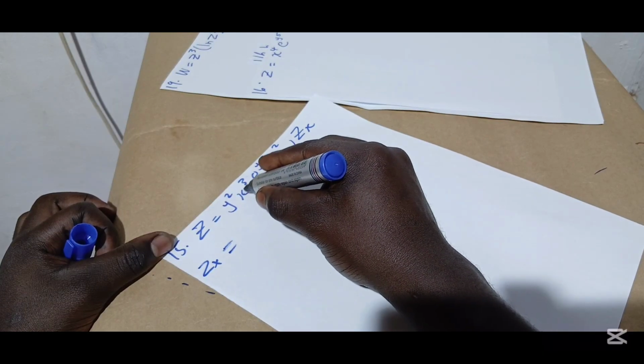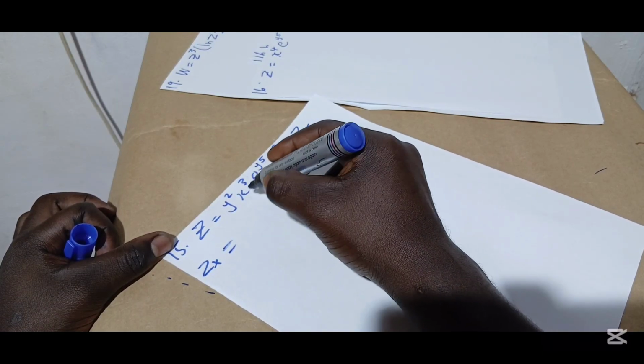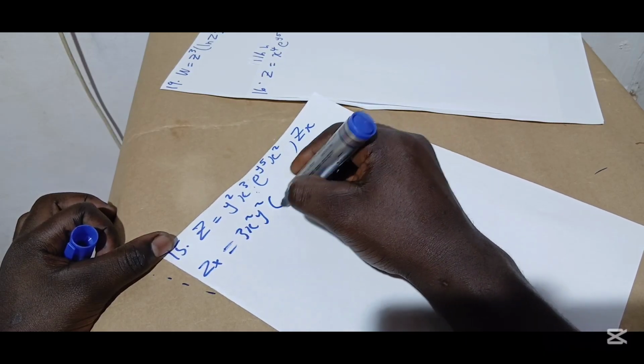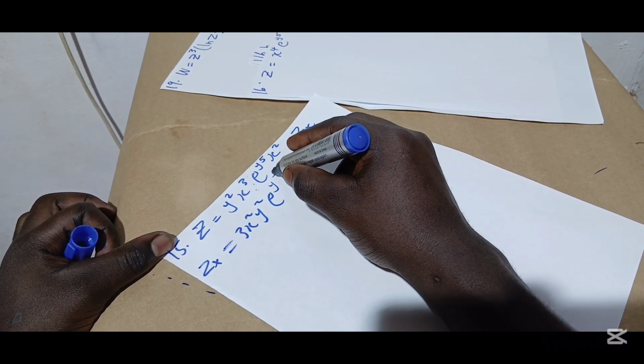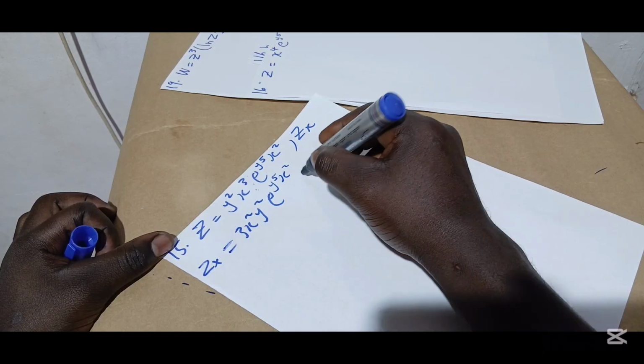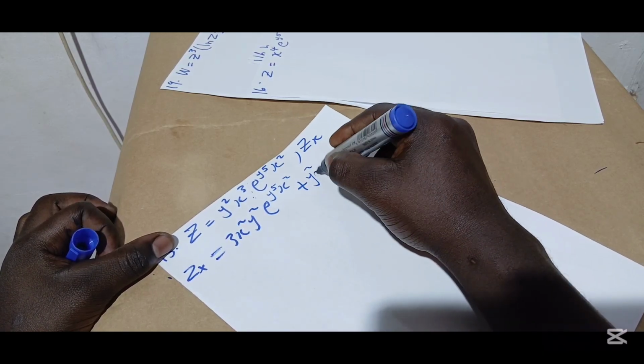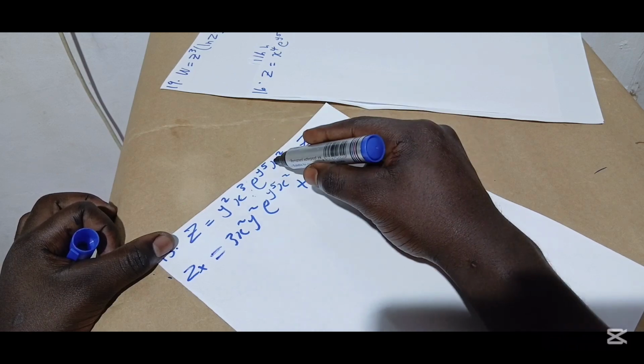So differentiate x to the power 3. We have 3x squared, then y to the power 2, leaving the other term as it is. Then plus, now we are writing the first term, y to the power 2, x to the power 3. Then we now differentiate this.